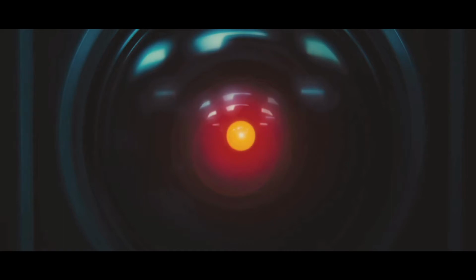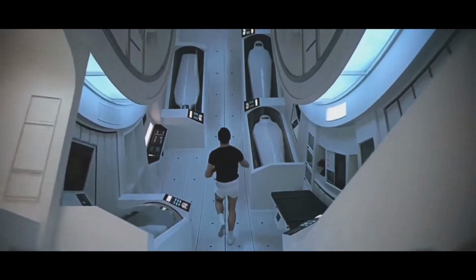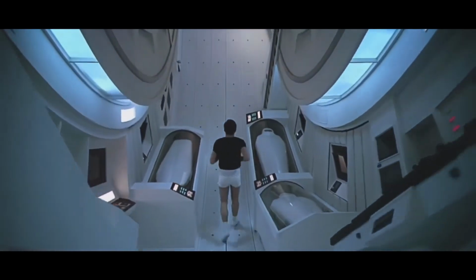Of course, if you haven't seen 2001: A Space Odyssey already, go and watch it. It is one of the best films of all time after all, so I don't want to spoil it for you. First off, we need to establish what the monolith is.